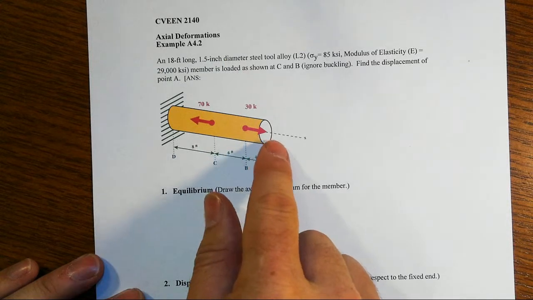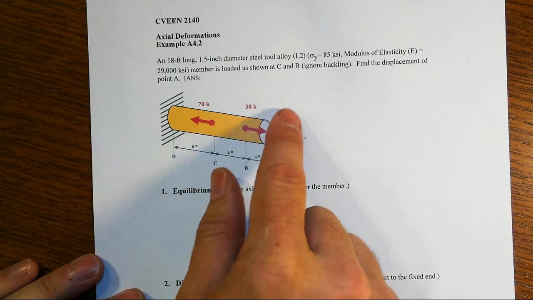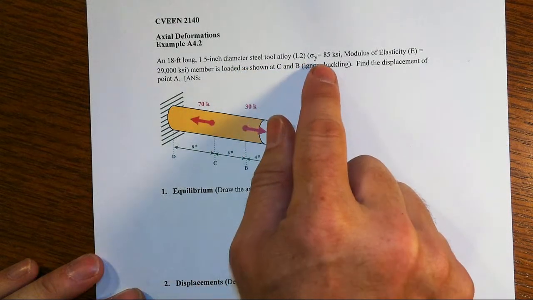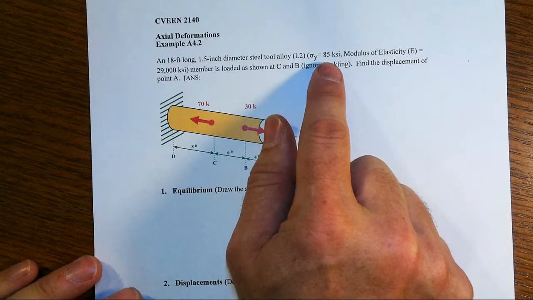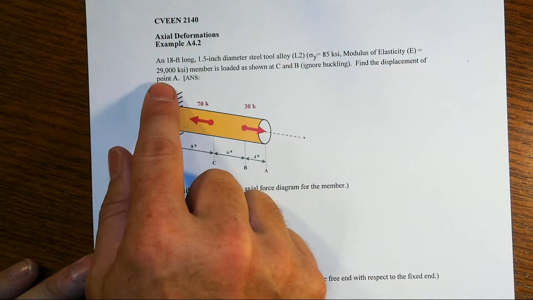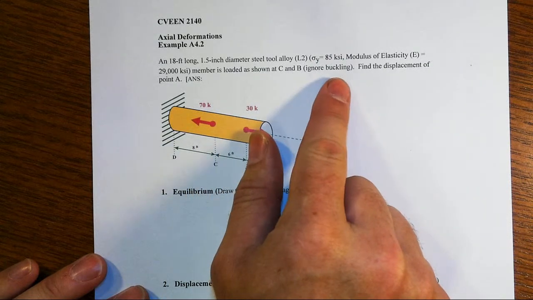Oh wow, so this is not drawn to scale here. This is a long, skinny kind of rod. It is a steel tool alloy, L2. Yield stress is pretty high. That's 85 KSI. That's pretty high for steel. Modulus of elasticity is typical steel, 29,000 KSI. And we're going to ignore buckling.